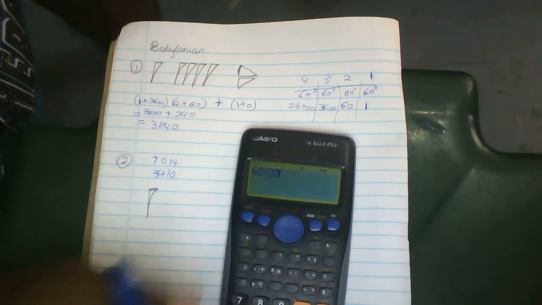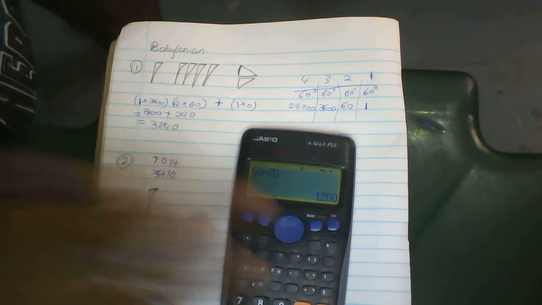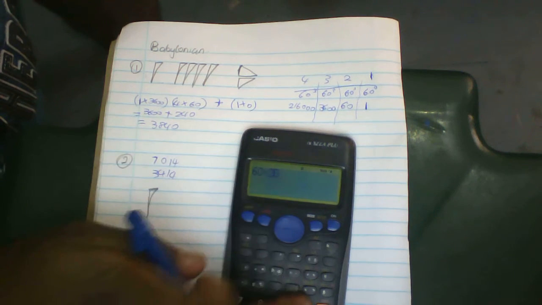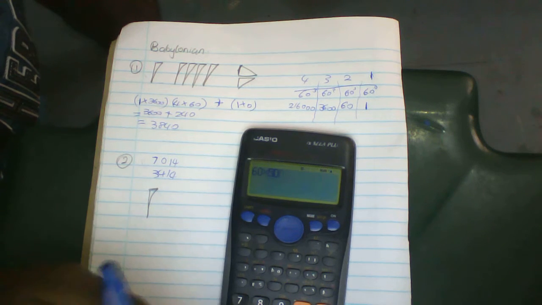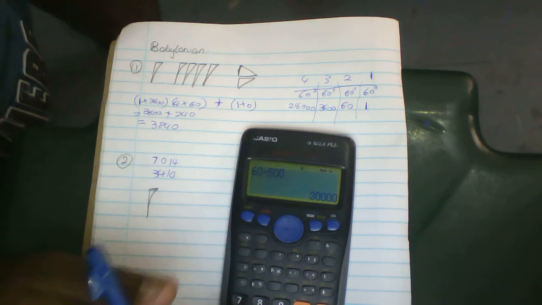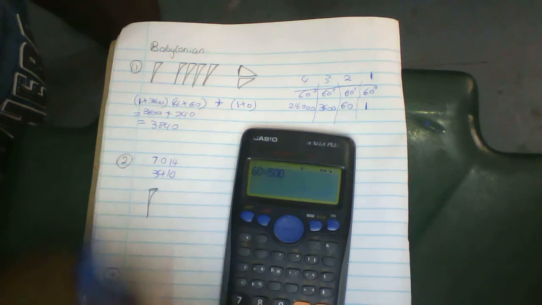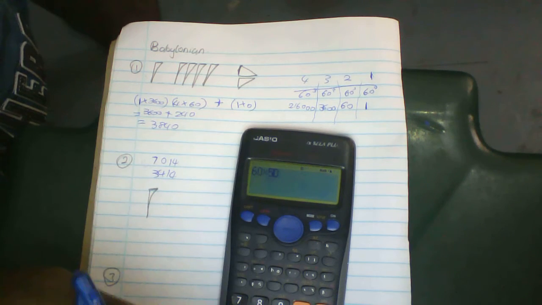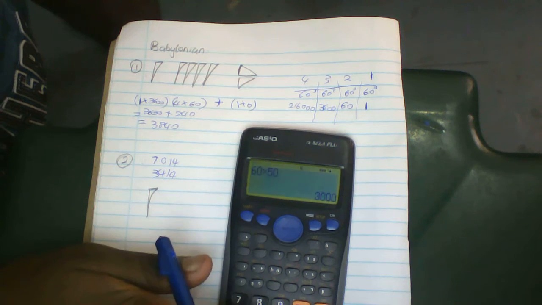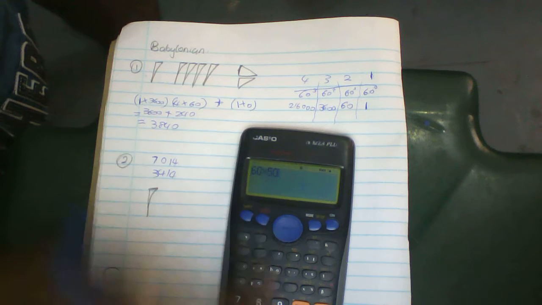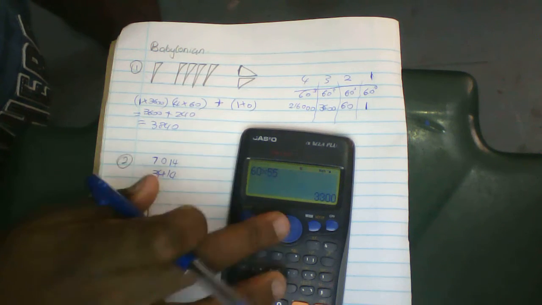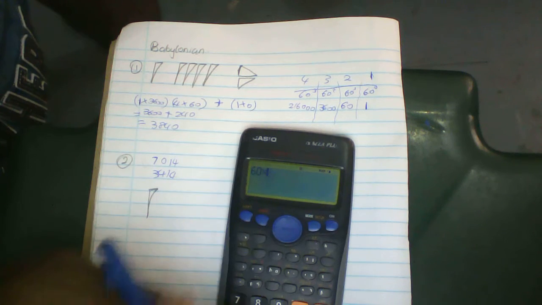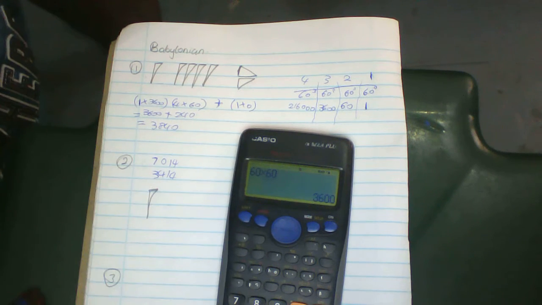Let me just say 60 times 20 is 1200. So it clearly means that we can increase the multiplier. 60 times 50 is 3000. Maybe let's say 60 times 55 is 3300, and then let's just say 60 times 60, which is 3600.